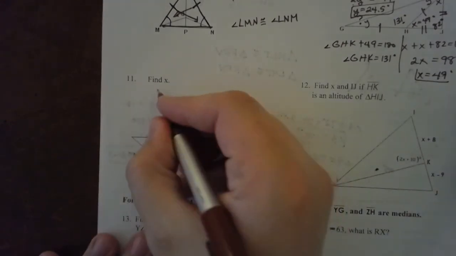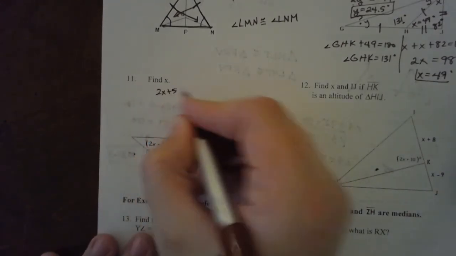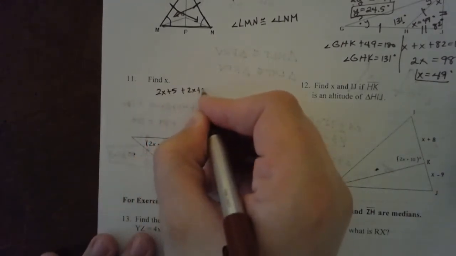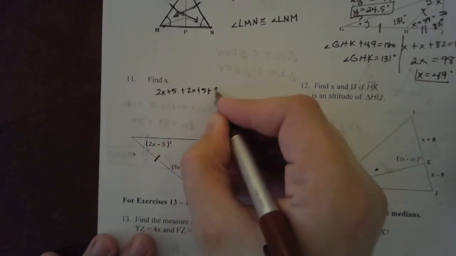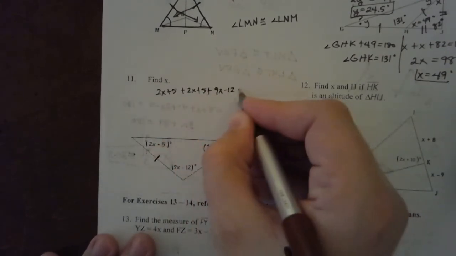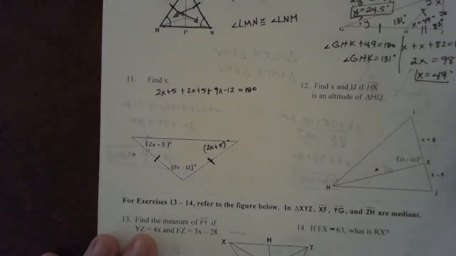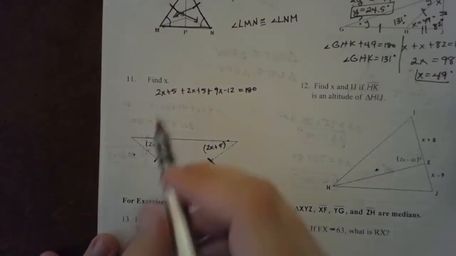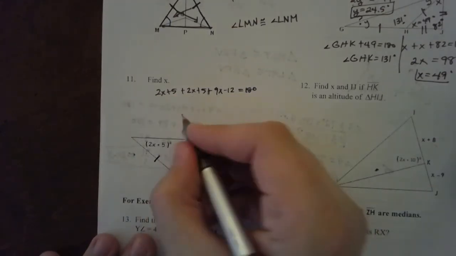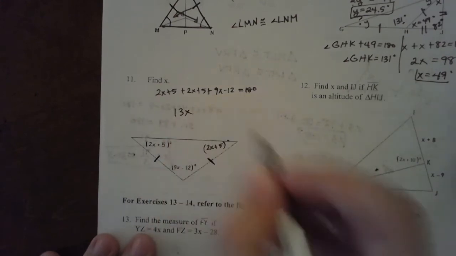So let's do that. 2x plus 5 plus 2x plus 5 plus 9x minus 12 is equal to 180. Okay, so we're just setting all of our angles up and adding them up to equal 180. So combine our like terms. 2x, 2x, 9x gives me 13x.